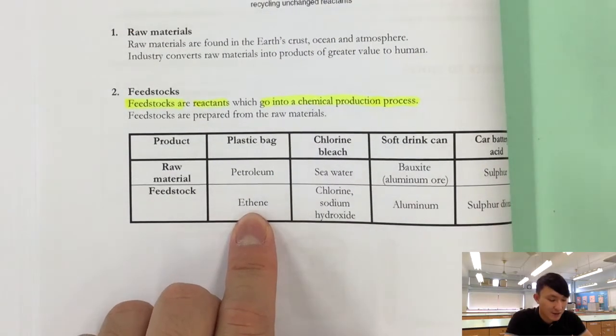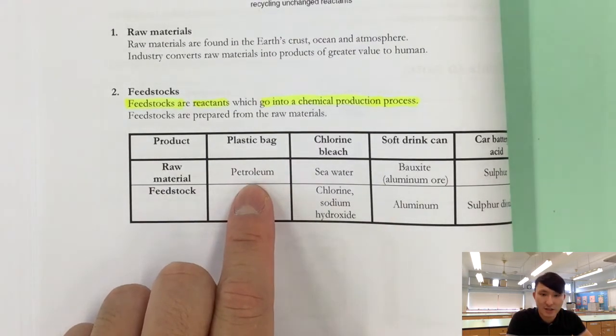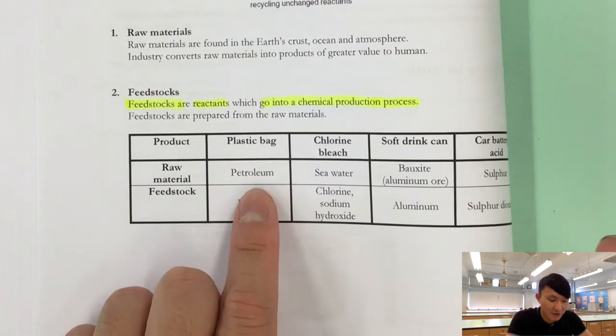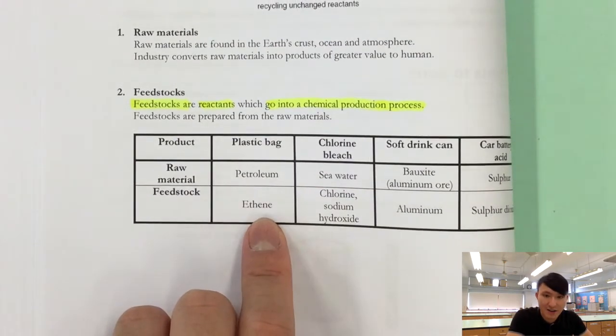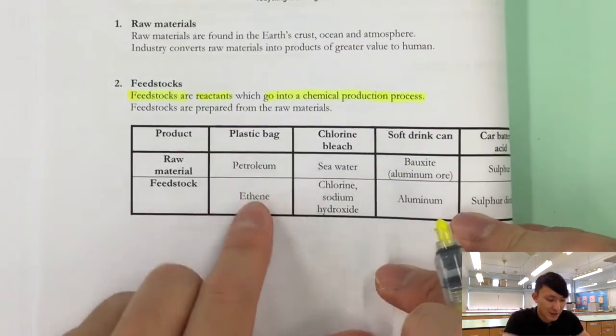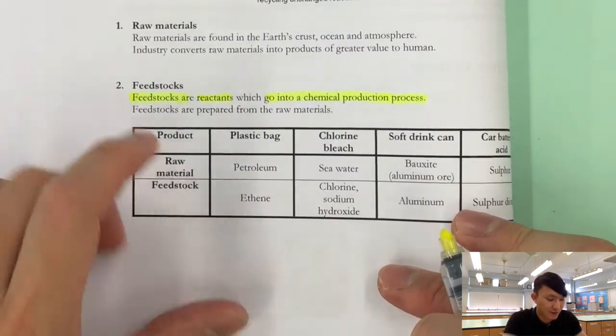Ethene, however, is not directly extracted from the surrounding, from the nature. Instead, we extract the crude oil or we extract the petroleum, and then we process the petroleum by fractional distillation, by cracking, and then by another fractional distillation, and then we can collect the ethene. All right. So this kind of tells you the difference between raw material and feedstock.